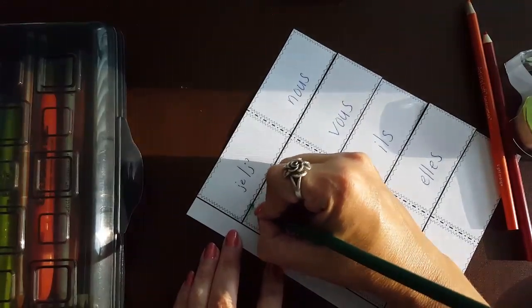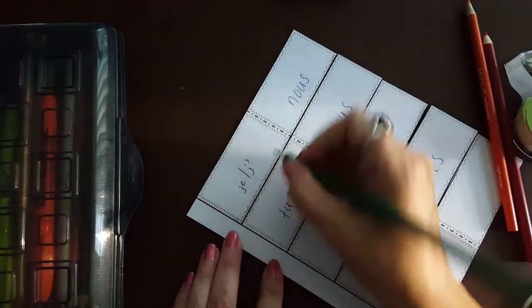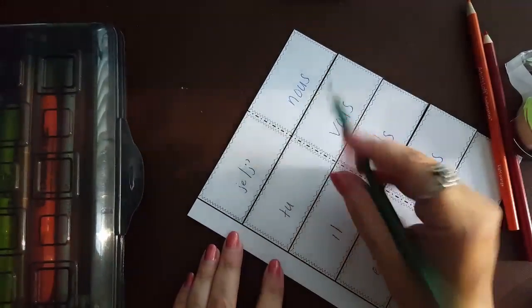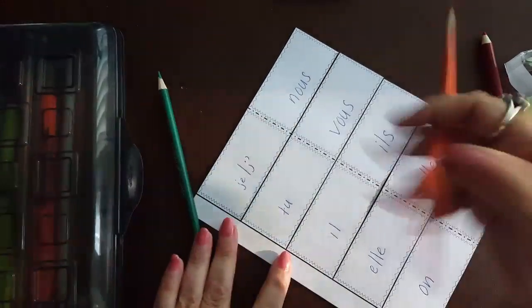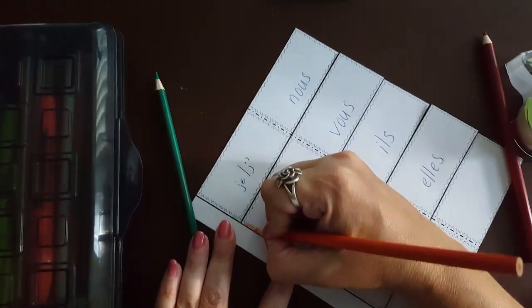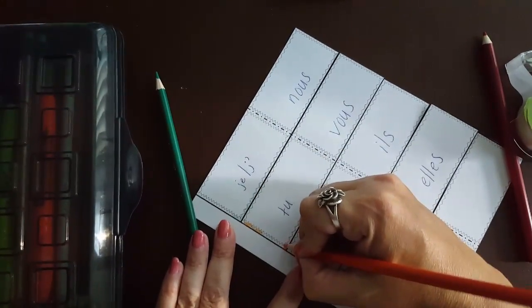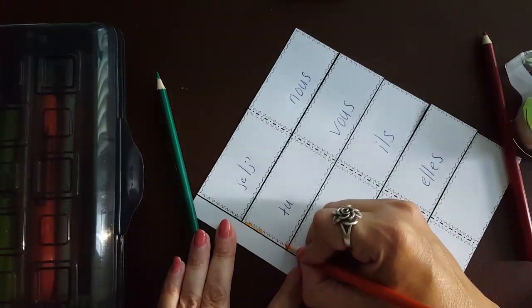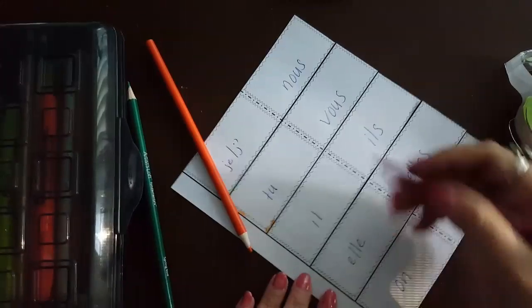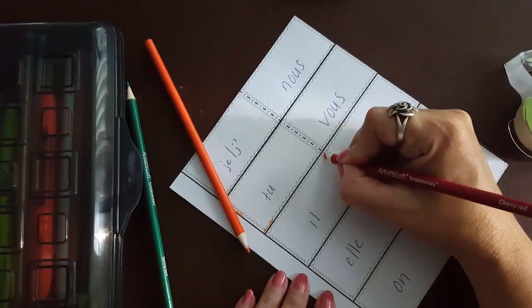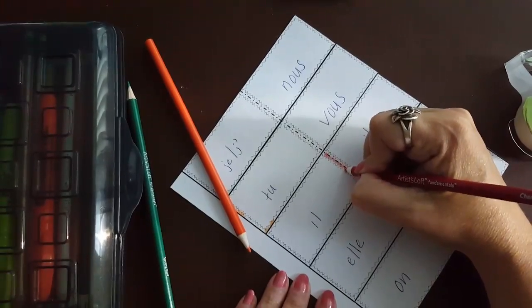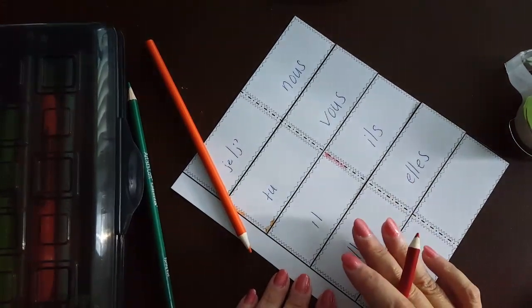Whatever colors you choose, please make sure that you color all of the borders on this one. For je and nous, one color. For tu and vous, a different color. And for il, elle, and on, the third color. I'll let you color. Come back when you're finished.